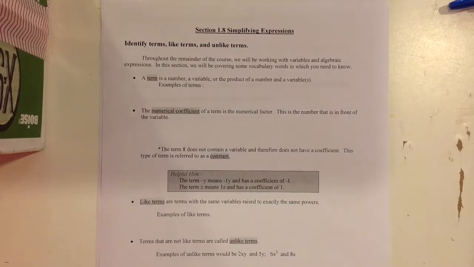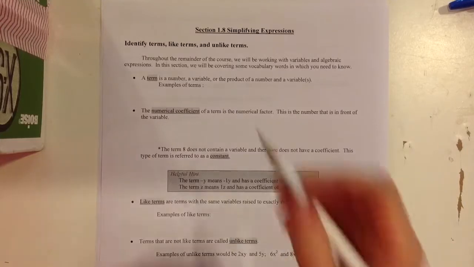Our last section in this module is 1.8, and 1.8 is simplifying expressions. To identify terms, like terms and unlike terms is what we're going to do first. A term is a number, a variable, or a product of numbers and variables. Let's look at some examples.